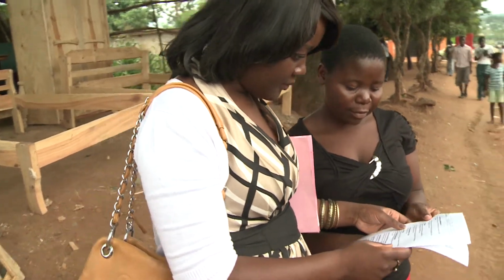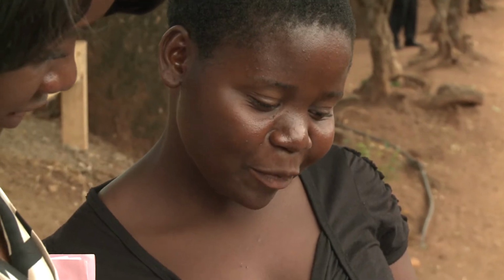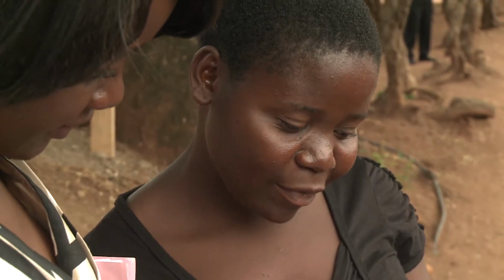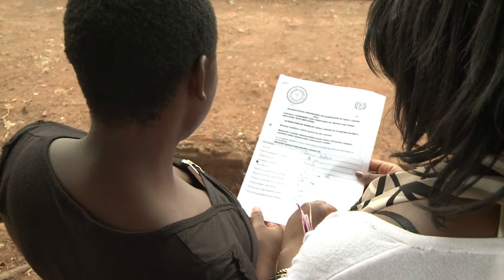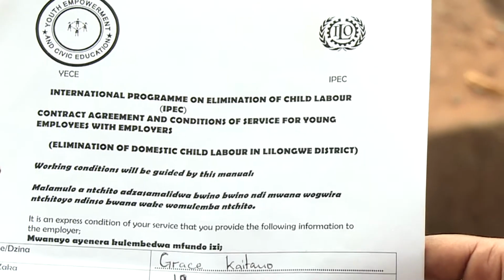The contract, which is signed by the worker, the village chief, a representative of the CCLC, and the employer, stipulates working hours and conditions.